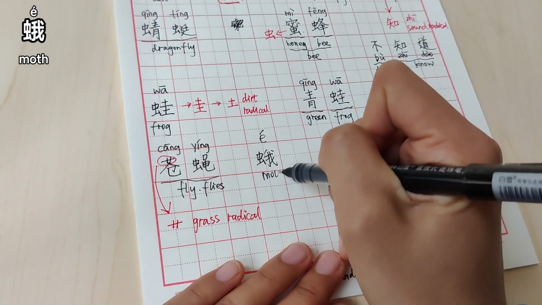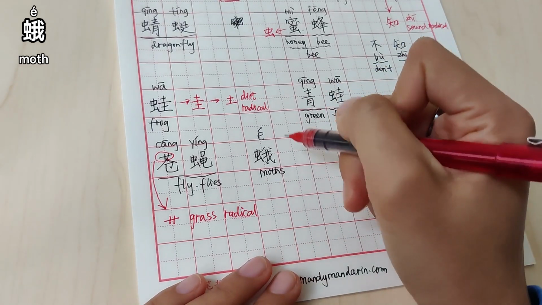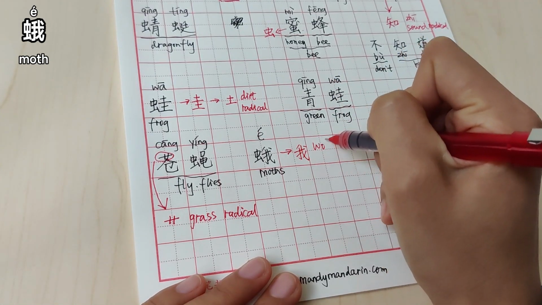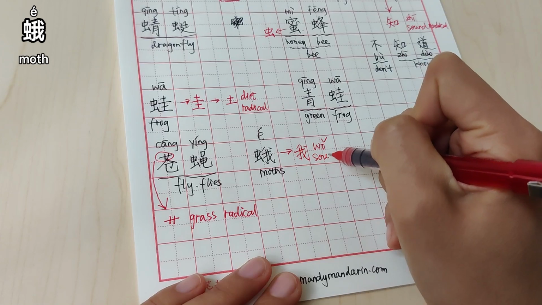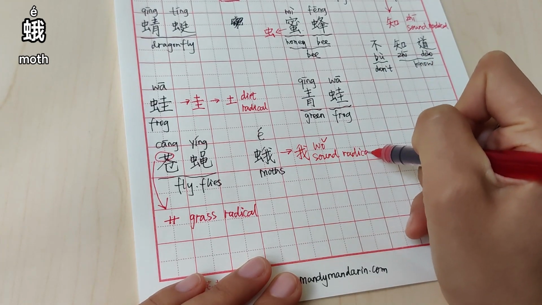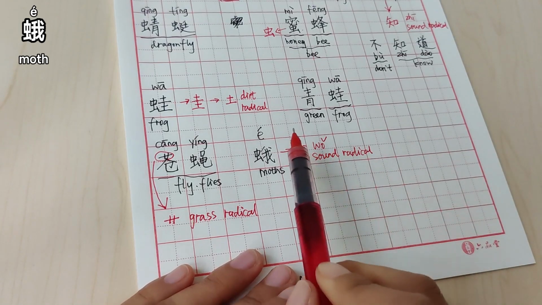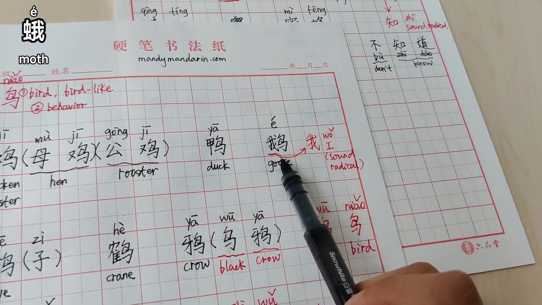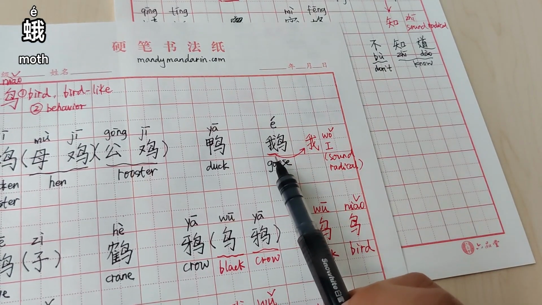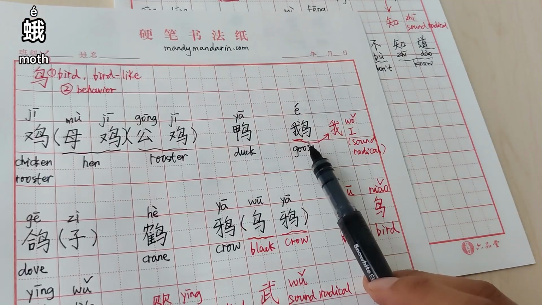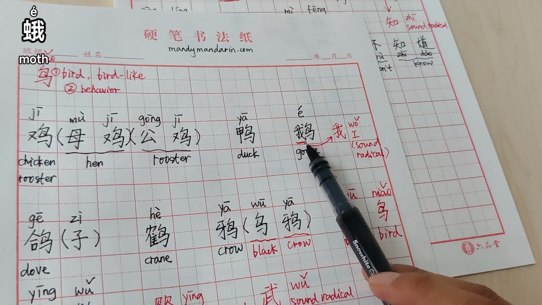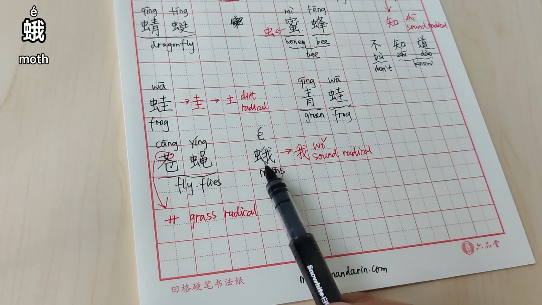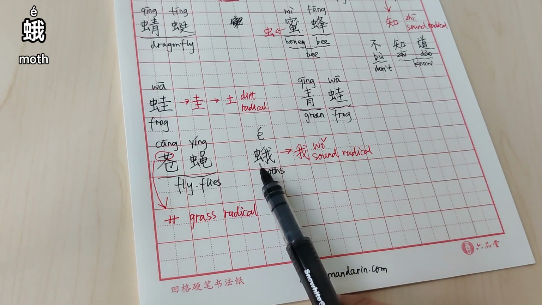Is the mouse. Again, you can see the wa right here. It also serves as a sound radical. And we have another example, the goose. We also have a wa on the left side. It's also the sound radical. The goose, we have a bird radical on the right. And the moth, we have an insect radical on the left.